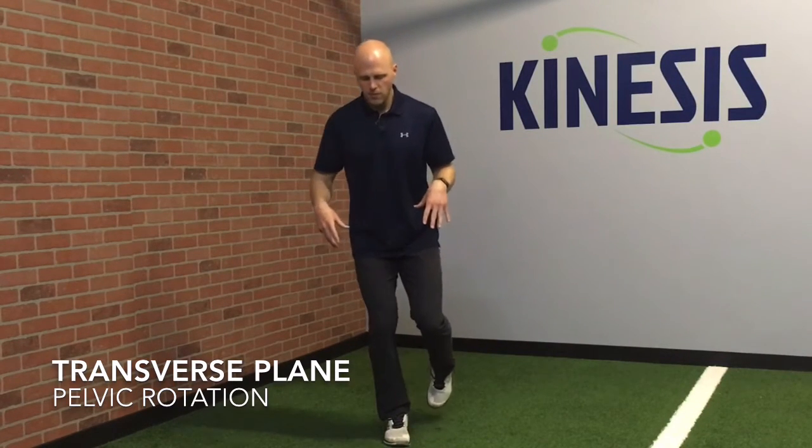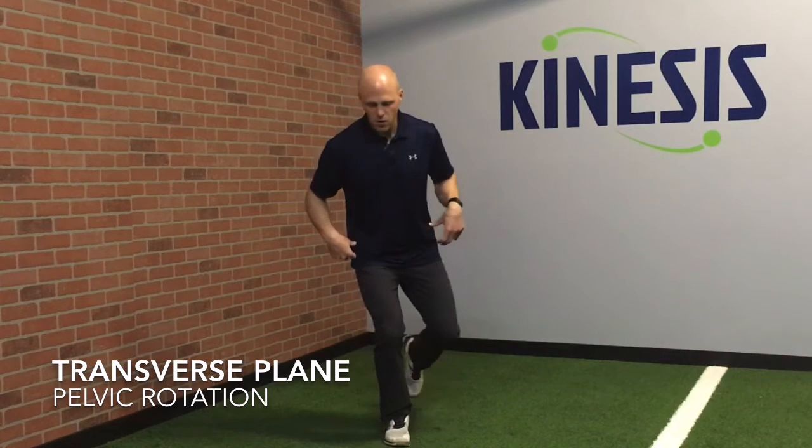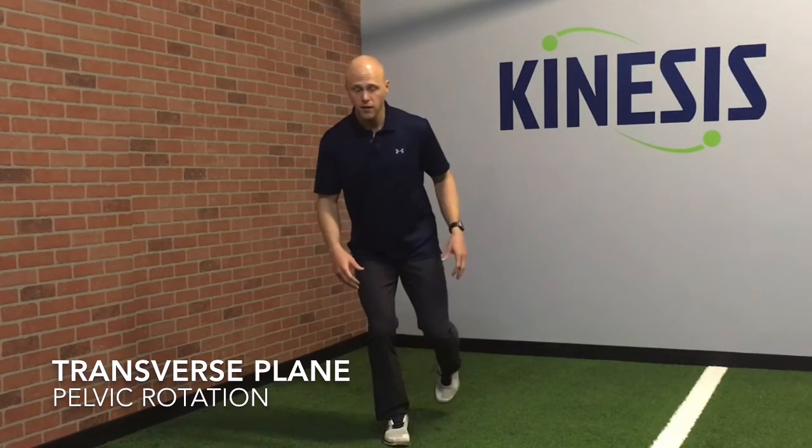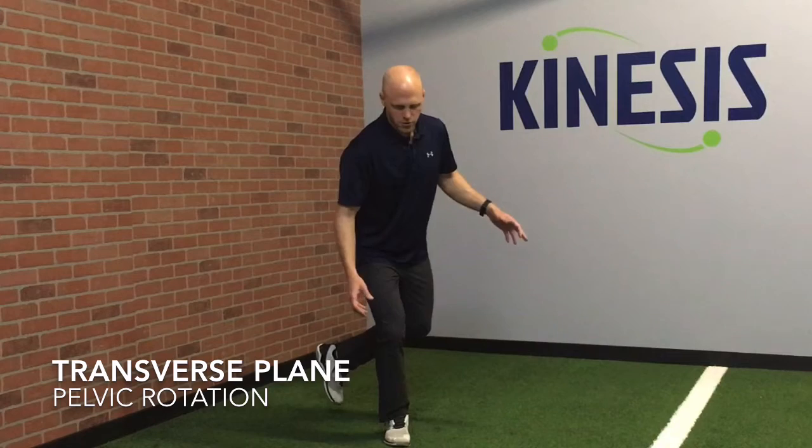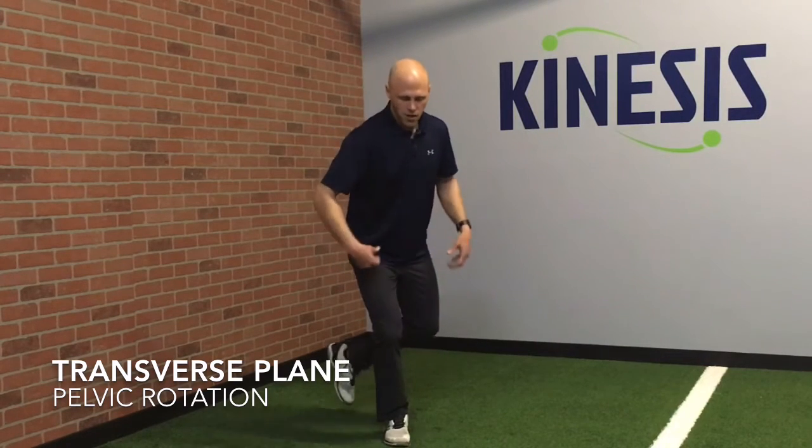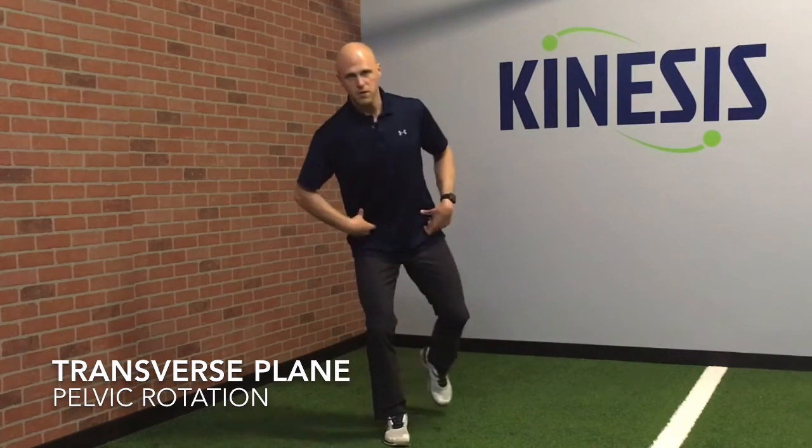The other thing we need to check in the transverse plane is what are your hips doing? So as you're dropping into your squat, is your pelvis opening up and are you rotating? So what we kind of call a corkscrew or an over rotation, but I'm essentially opening up my hips here.